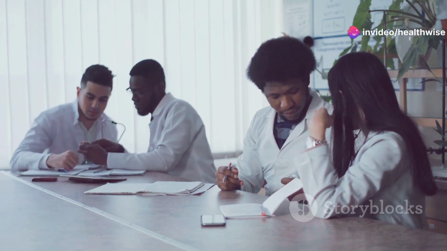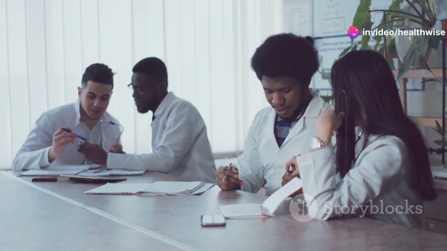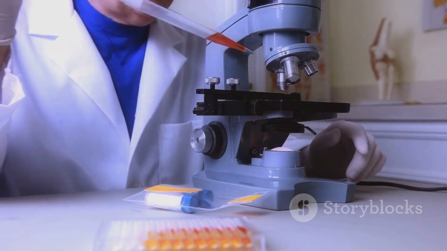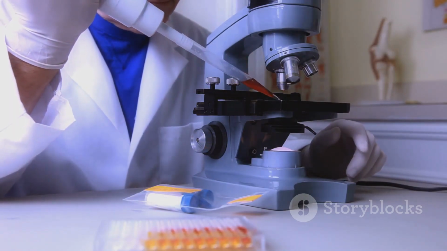First things first, when you collect a CSF specimen, you need to carry out the cell count as soon as possible. Why? Because the cells can rapidly lyse, making it harder to get an accurate count.